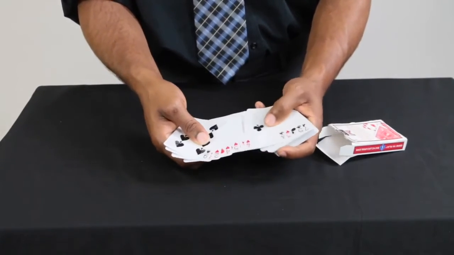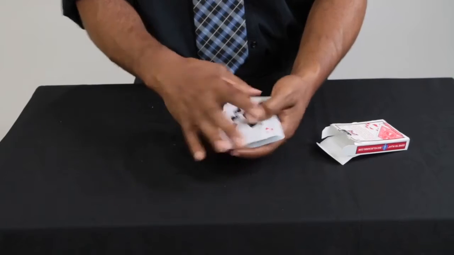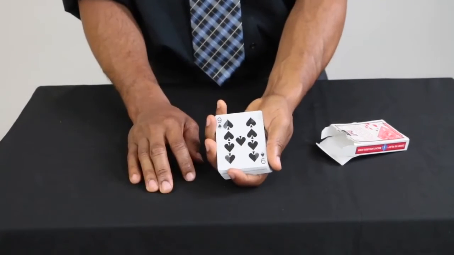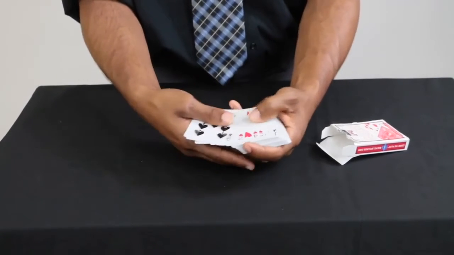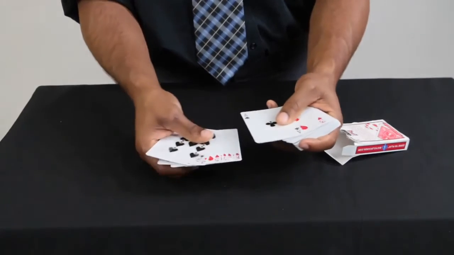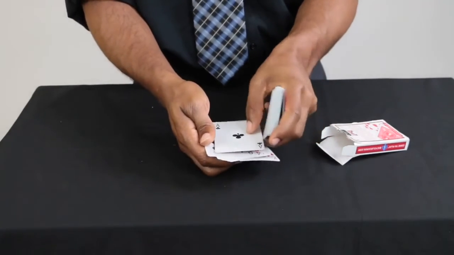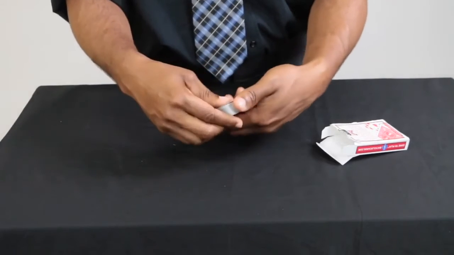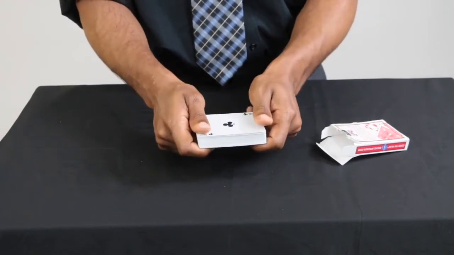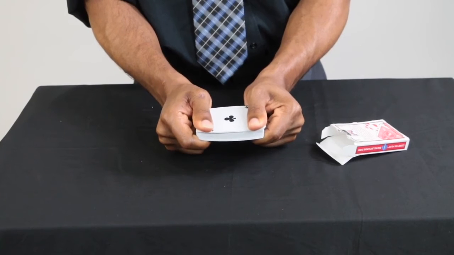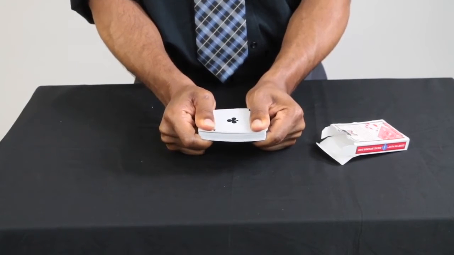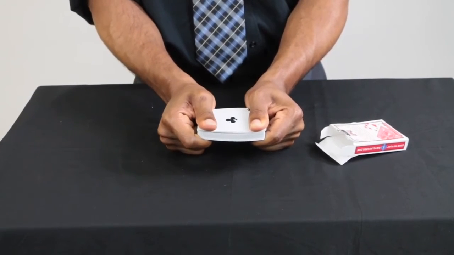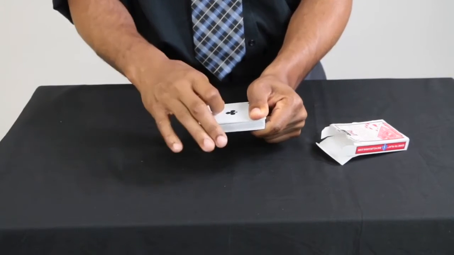So let's say they pick the Ace of Clubs. What happens is, because you have that double-sided tape card sitting right on top, you go through, you find their card, and you sit it right on top of that card with double-sided tape. You square it up, and then you grab it with both hands like this and just give it a little press in the 4 corners so the tape gets a chance to seal it correctly, and then that's it.